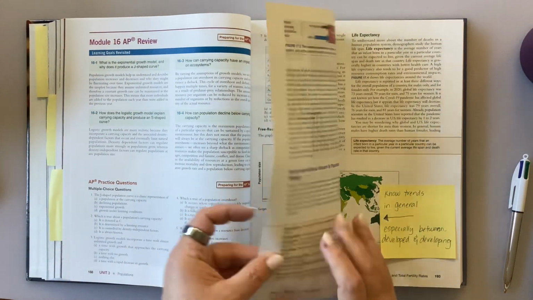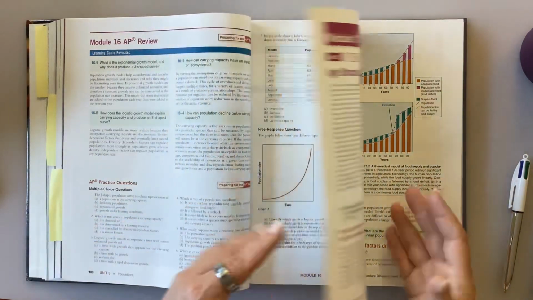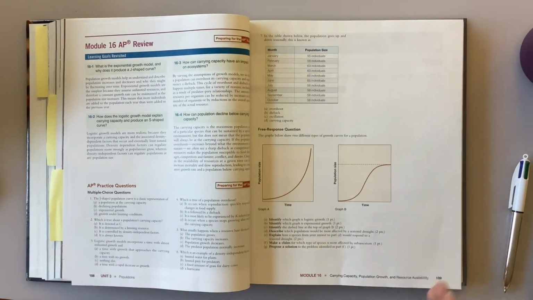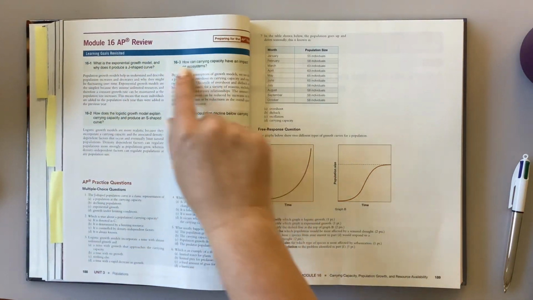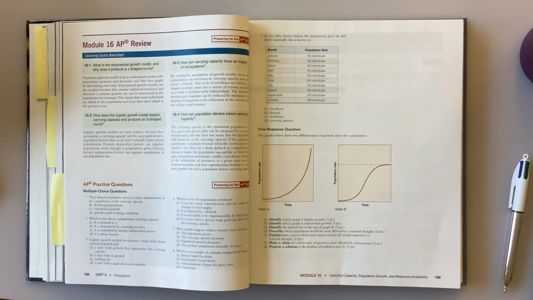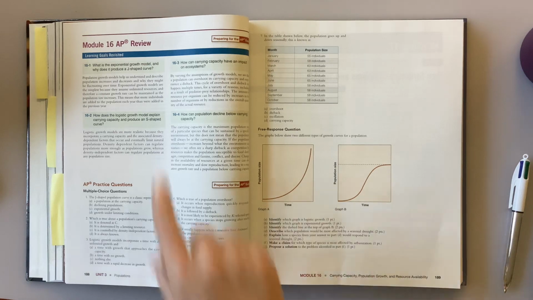Again, I just want to give you a quick reminder to continue to do those AP review questions at the end of each of the sections. Also on page 188 and at the end of each module, you'll see this nice little review of the learning goals and what you should have learned from the learning goals.